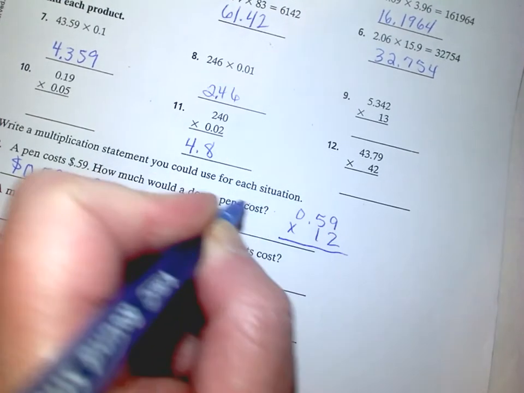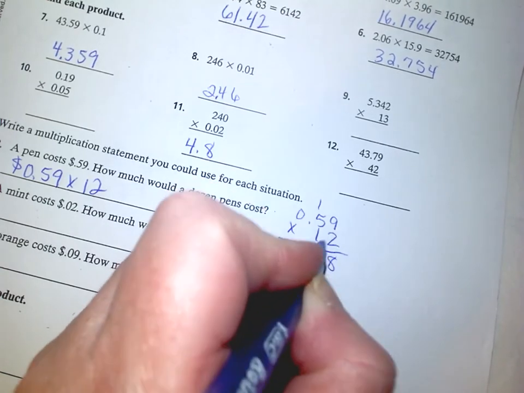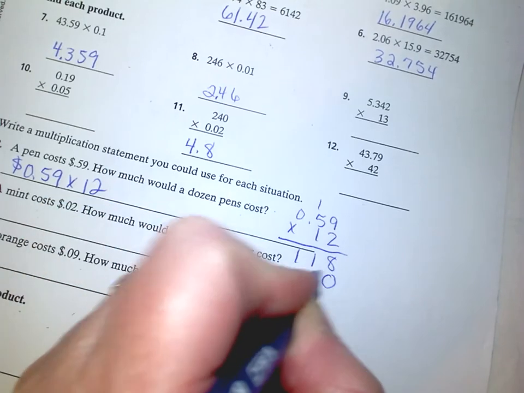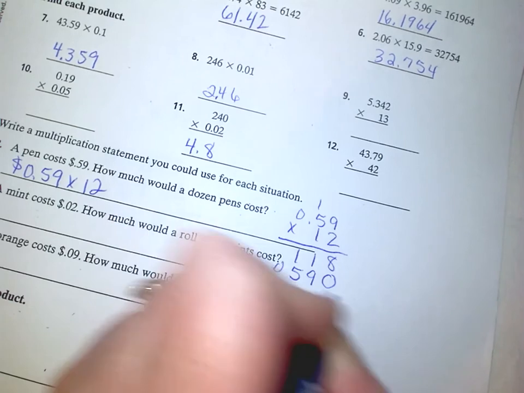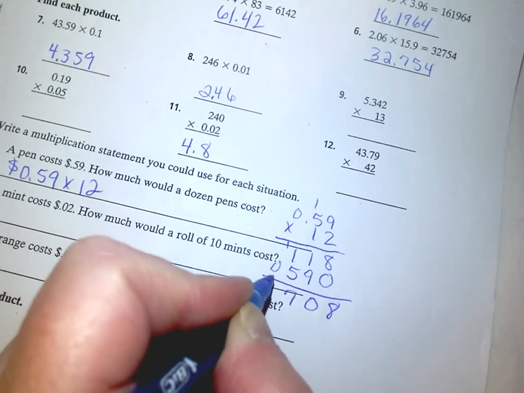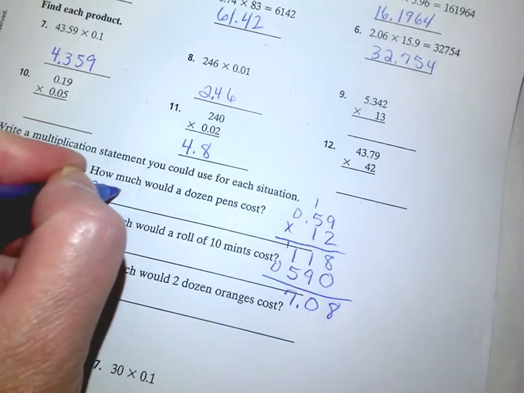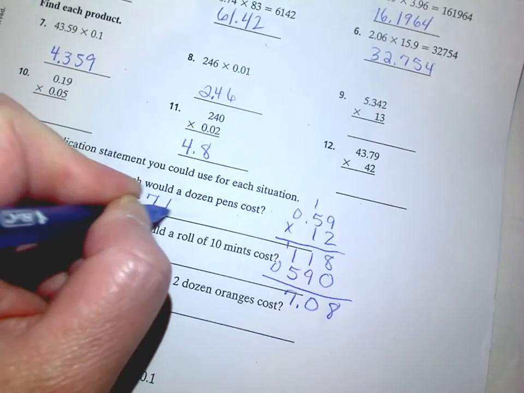I'll make sure that's clear on your test. 2 times 9 is 18. 2 times 5 is 10, plus 1 is 11. Put a 0 in the ones place and multiply it out. And there's 2 digits behind the decimal in my problem, so a dozen pens would cost $7.08.